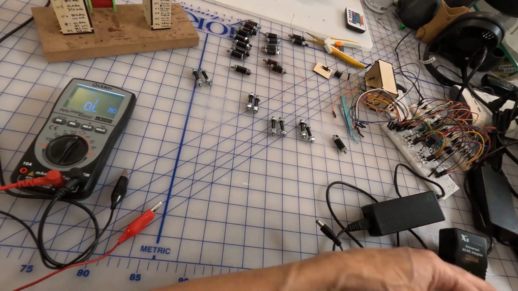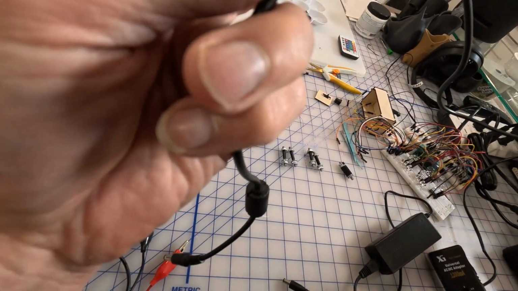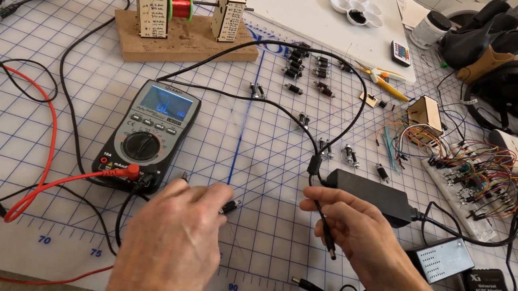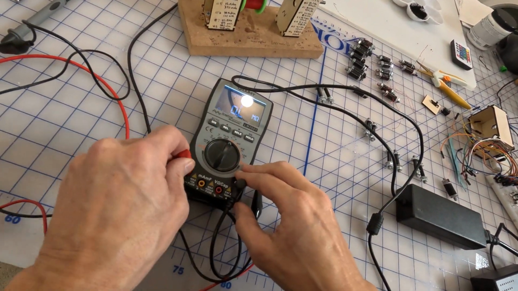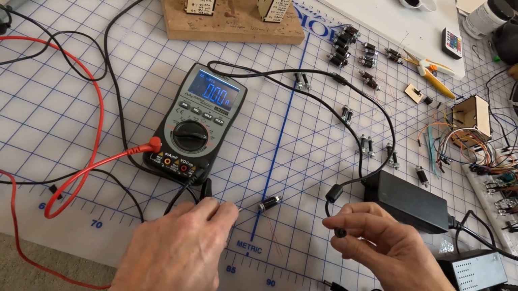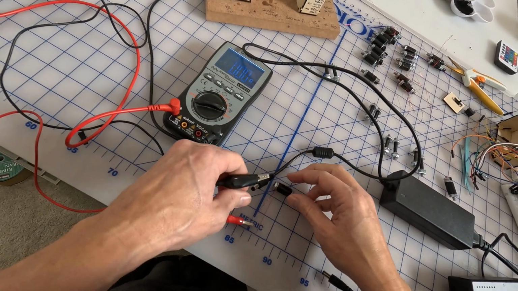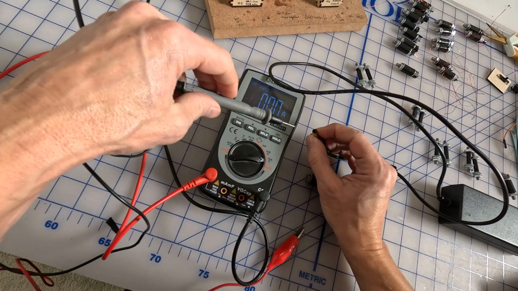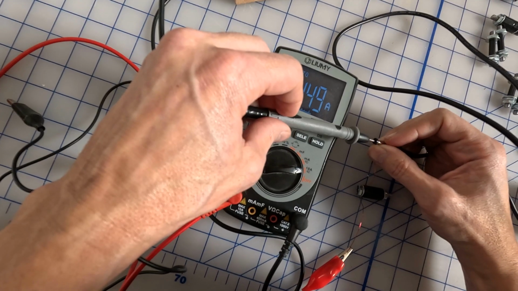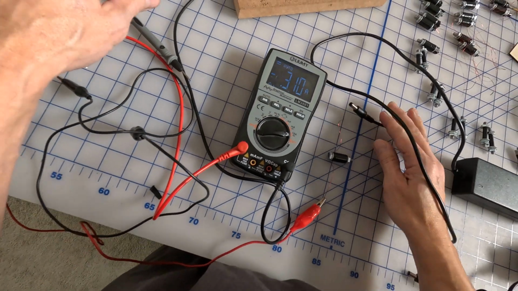So I have this beefier one here, which will supply 4 amps. If we take a look at what this is drawing, I'm going to do this for a very short time because it gets very hot very quick. Let me set this up and we'll take a look. Amps. So about 3 amps almost, which is a lot.